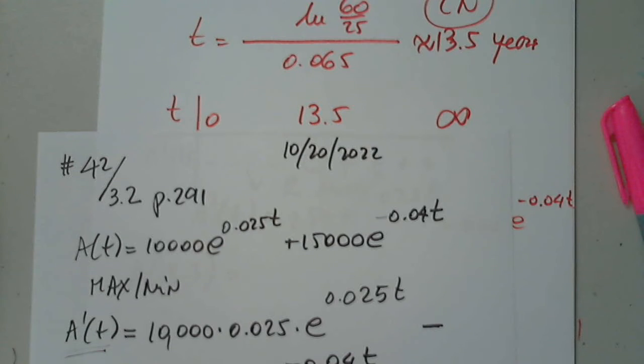Yeah, same thing, of course. 25t plus 15,000, and then the same thing with that e to negative 0.04 t. So that's all I need, 13.5 roughly. So that's the second function.